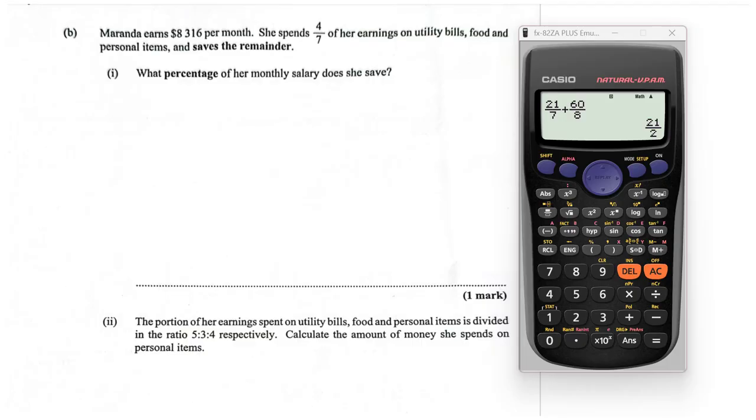Miranda earns $8,316 per month. She spends 4 over 7 of her earnings on utility bills, food, and personal items, and saves the remainder. What percentage of her monthly salary does she save? So we need to find out the amount of her salary she saves. If Miranda already spent 4 over 7 of her earnings on utility bills, food, and personal items, then she's going to be left with 3 over 7 of her earnings for savings.